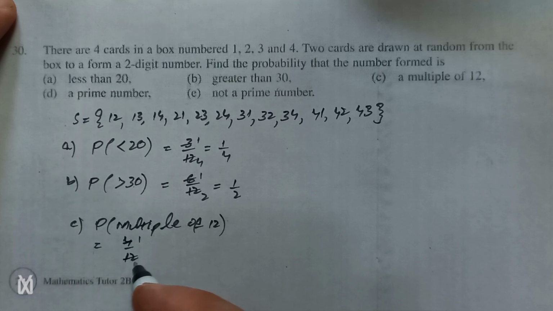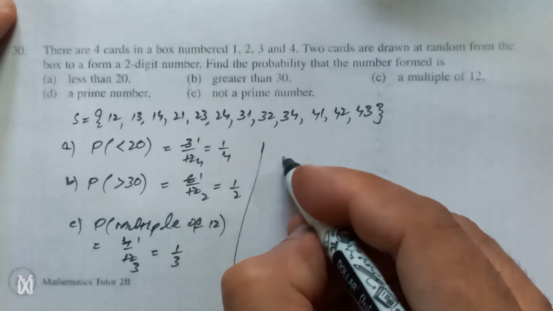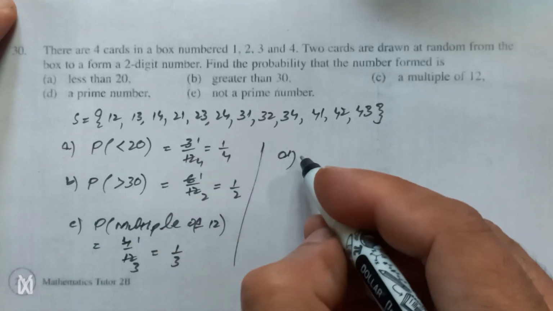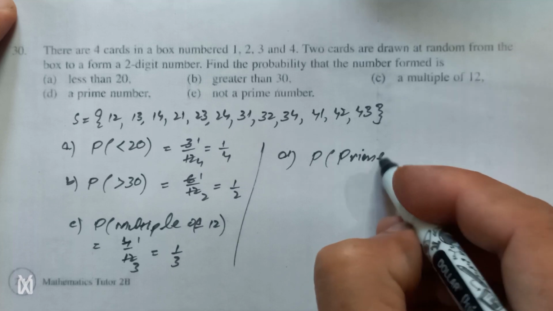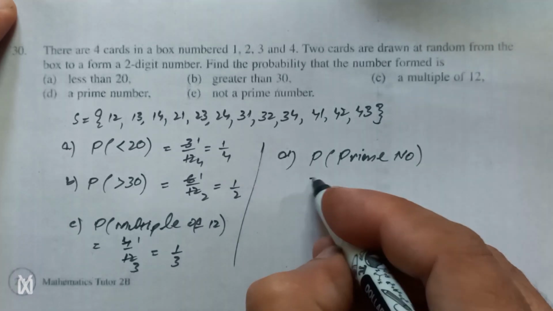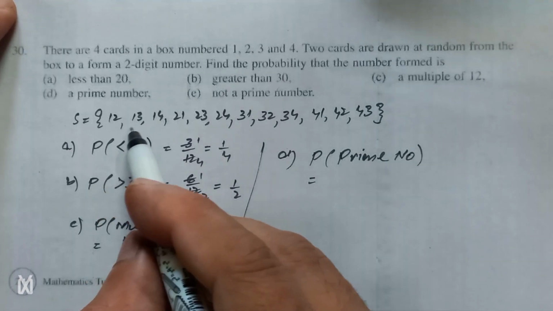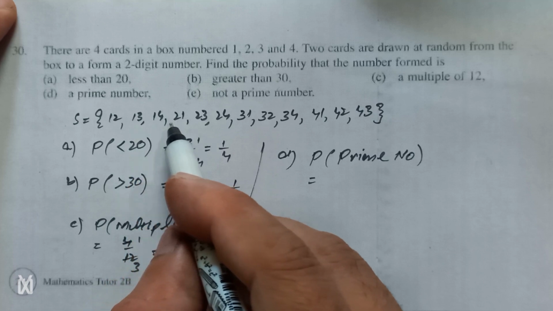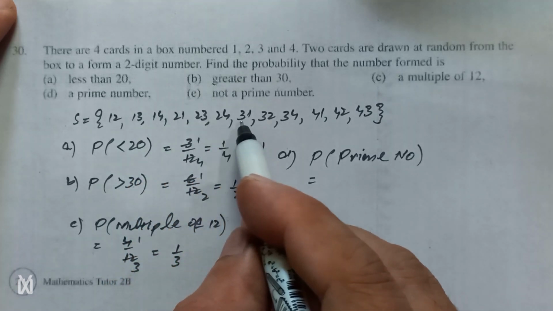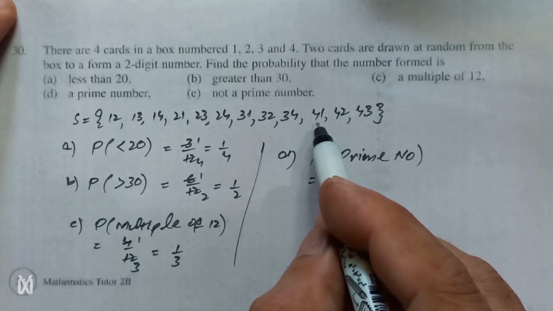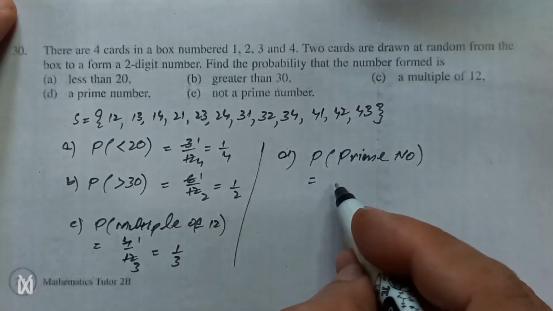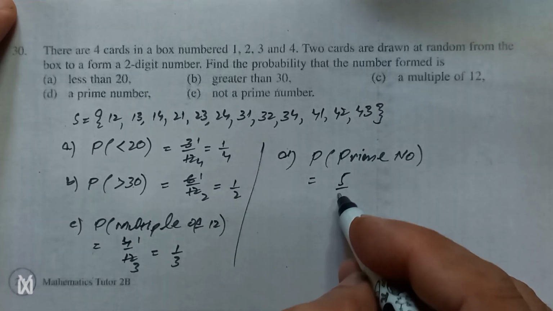So 1 by 3 is the answer. Next, D part, a prime number. Prime numbers are 1, 2, 3, 4 and 5. 5 are favorable, total are 12.